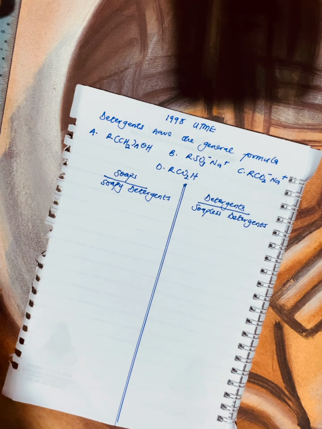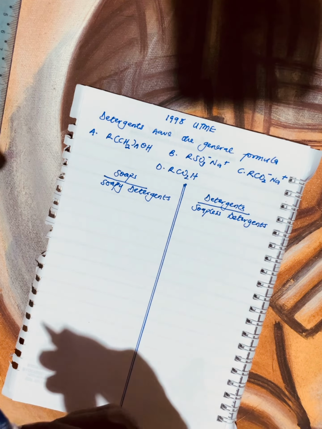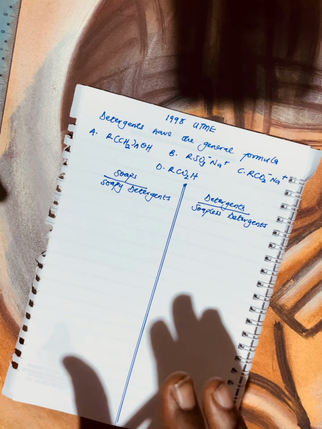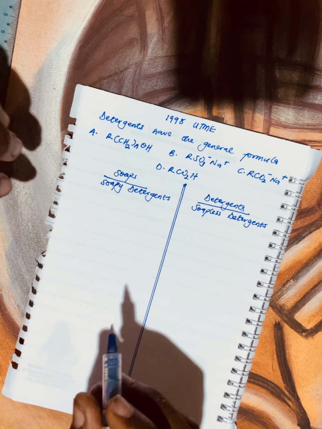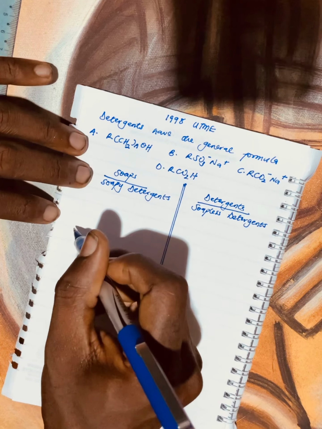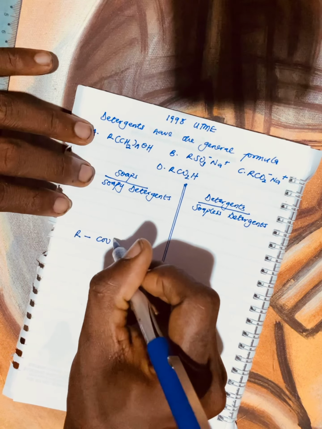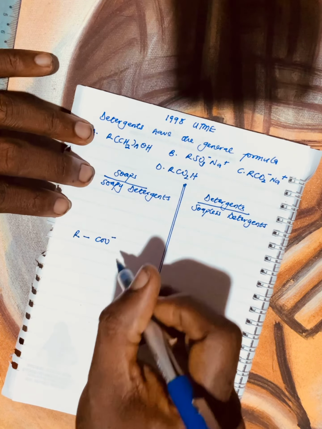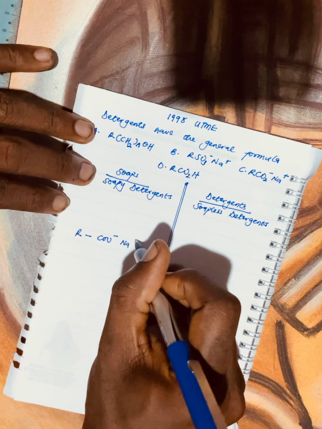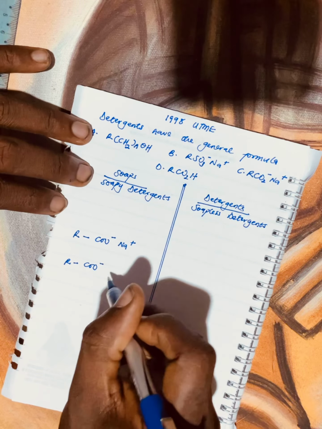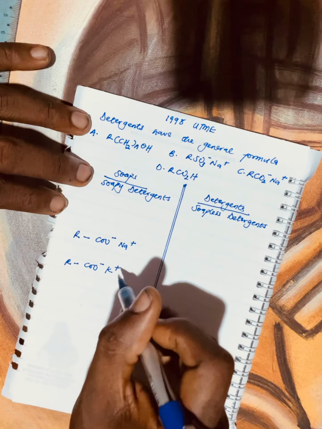But to a layman, the soapy detergents are the ones we normally call soap, while the soapless detergents are the ones we normally call detergents. And the difference is generally in their chemical representation, that's their chemical formula. A soap will basically contain an alkyl group joined to an alkanoate ion and probably sodium ion, or an alkyl group joined to an alkanoate ion and a potassium ion.